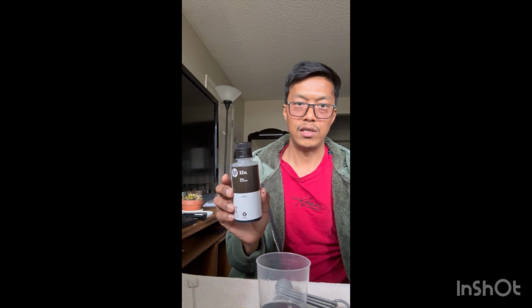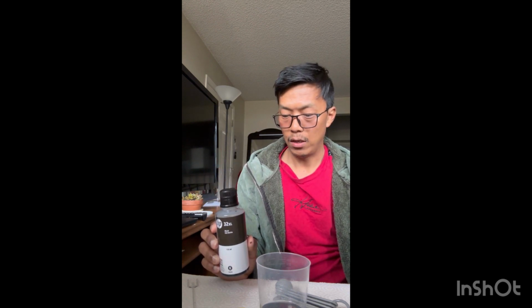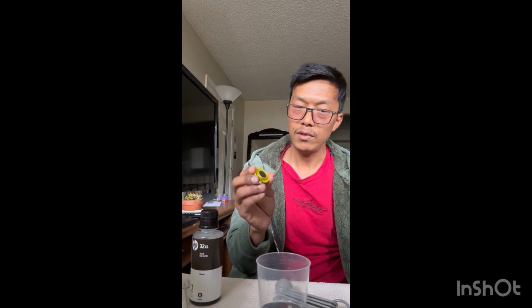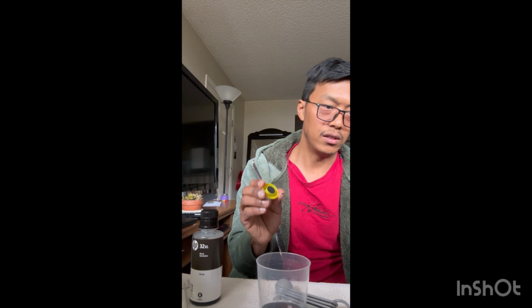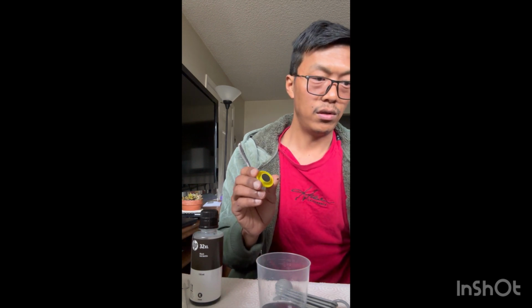I think there is less content of iron oxide in this toner, and another reason might be that I have a small magnet, which is not a neodymium magnet.